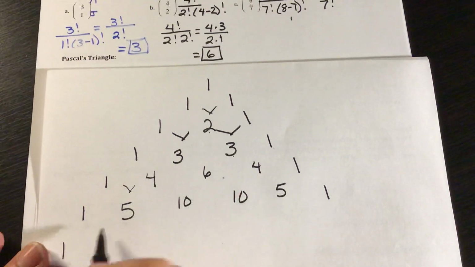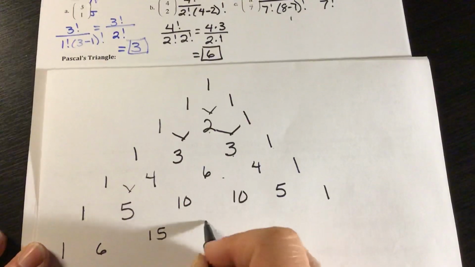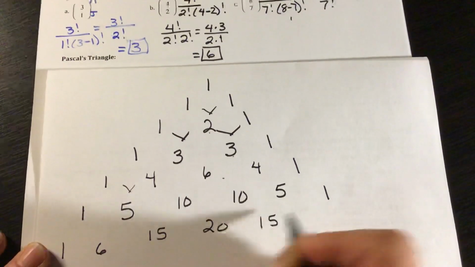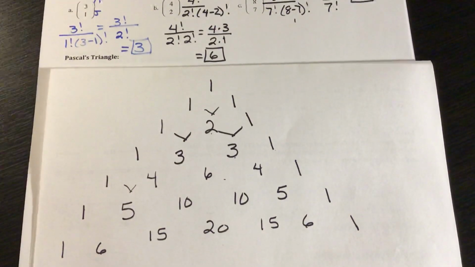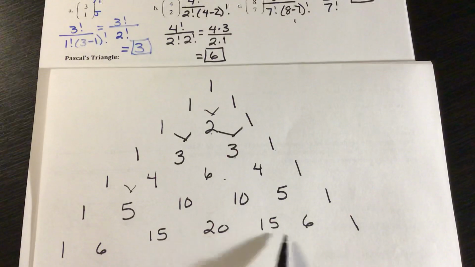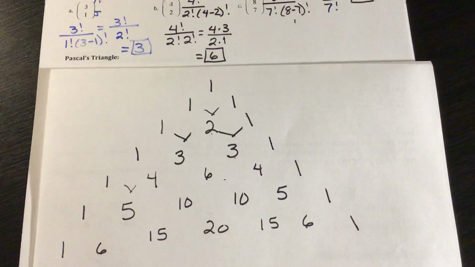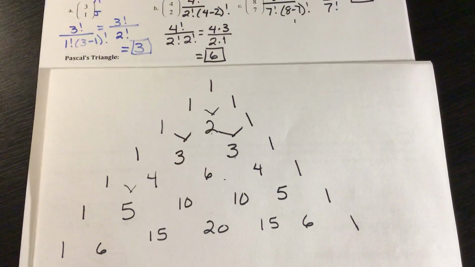So I have a 1. Here I have a 6. 15, 20, 15, 6, and 1. Okay, so they are symmetric. So you have the numbers going up to the biggest number, and then you come down with the same numbers. There are lots of patterns that we could use with Pascal's triangle, but I just wanted you to realize how the numbers in the triangle are created.